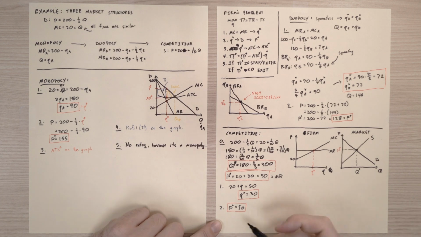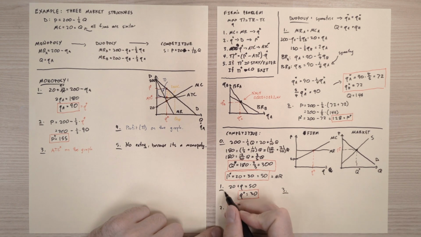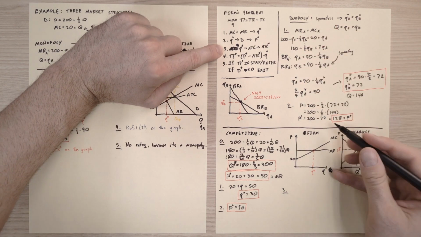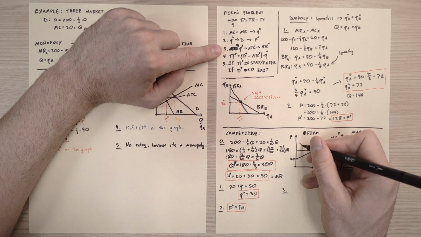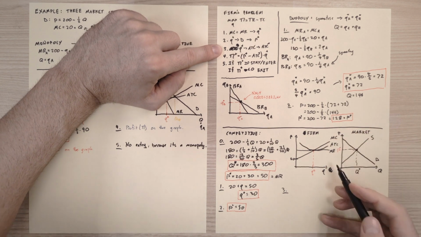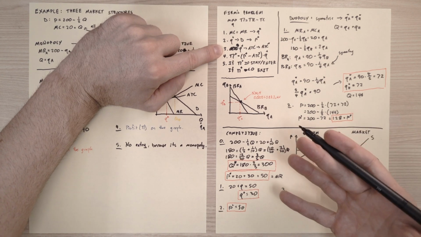All right, so let's maybe just put our last 3 steps for completeness. So the next step is to find ATC star. Well, again, we're not given any information about the average total cost, but I'm going to draw it like this. ATC. So what this tells us is that we have 0 profits in this market.